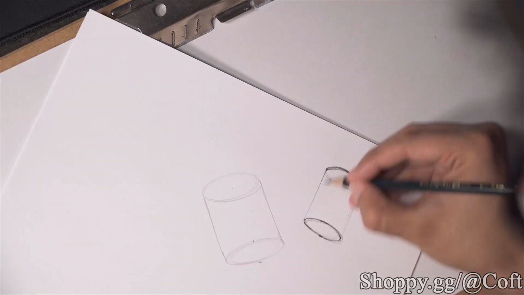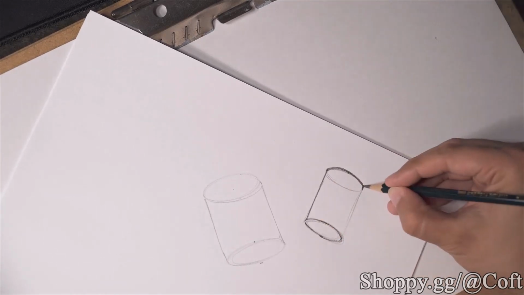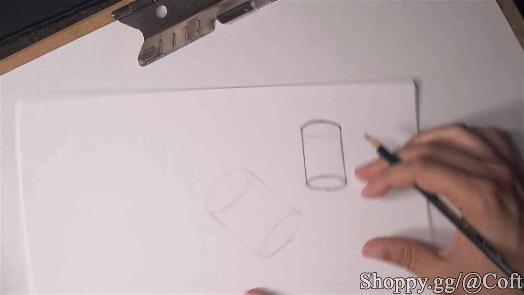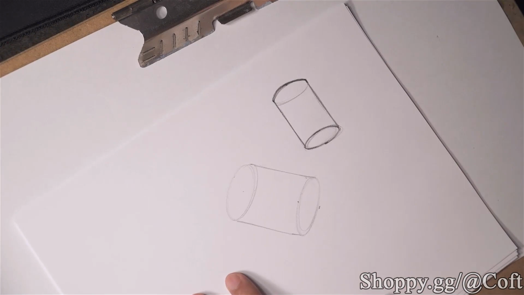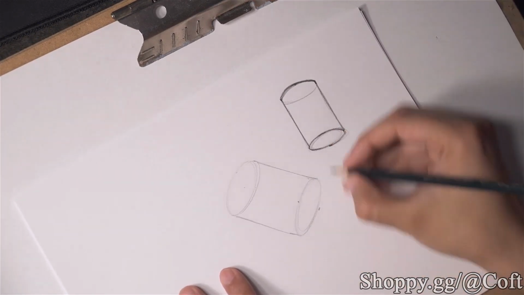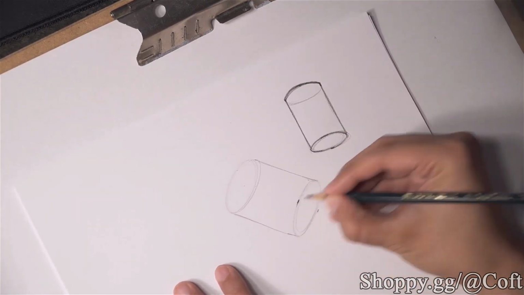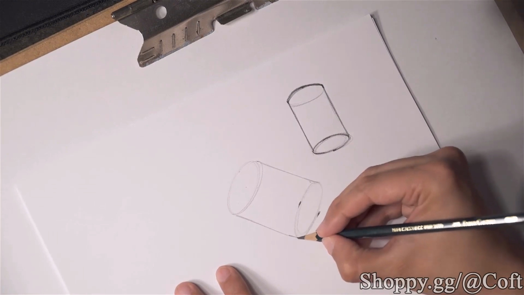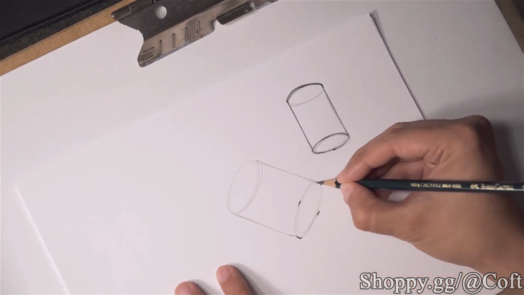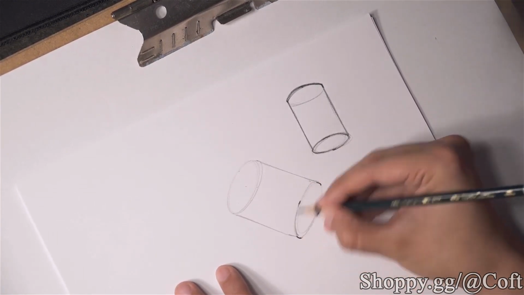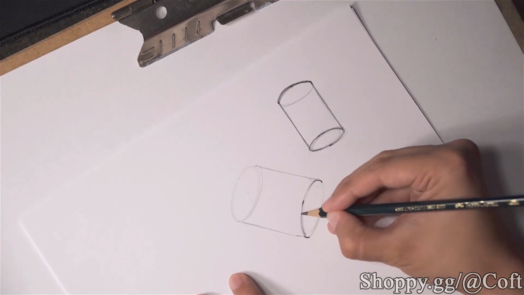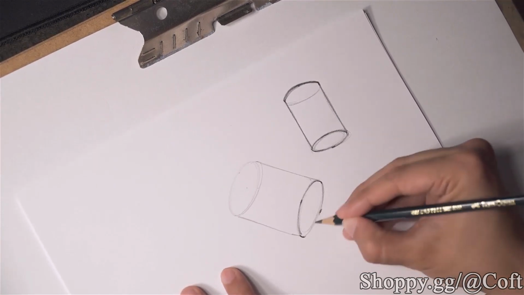So here, just again marking off the 4 quadrants using the curve exercise, we can do our best to construct this ellipse. And then from here, the wider ellipse will be further away from us, so that will be the darker edge.